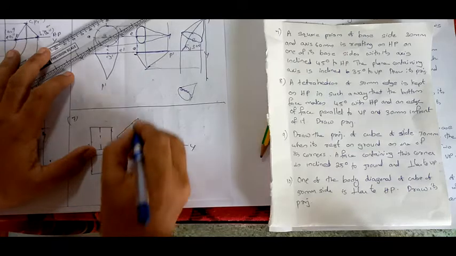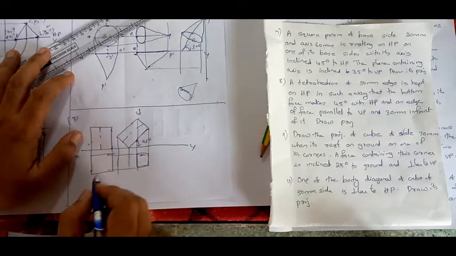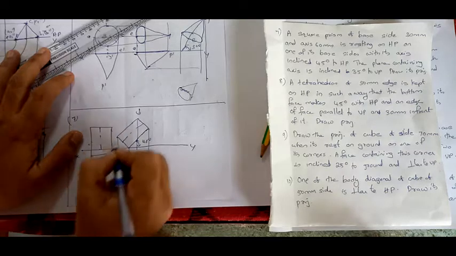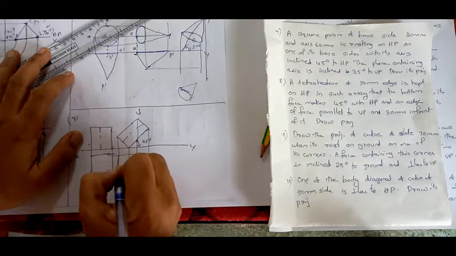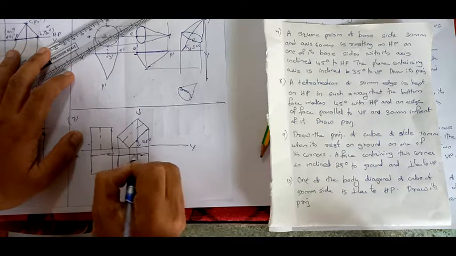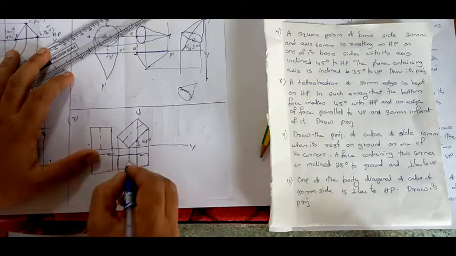See from here, the top base, you can see this top base. Next, what you can see is this set: if you name it A, B, C, D, this will be visible and this will be dotted. You will get a figure like this. In your figure, only this line will be dotted.